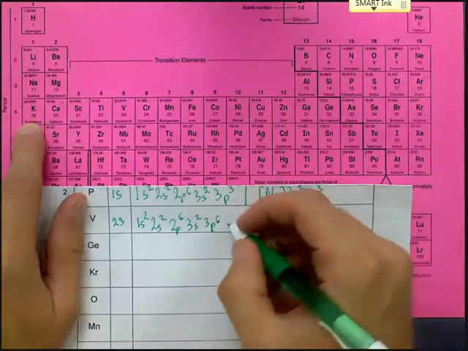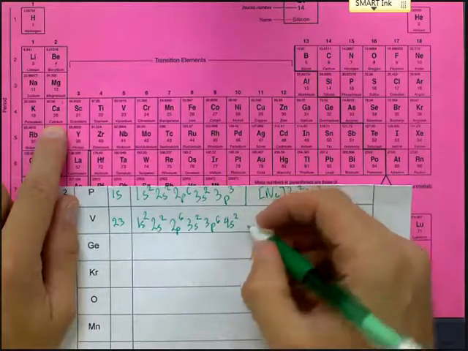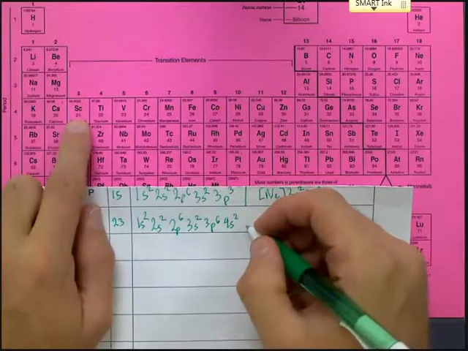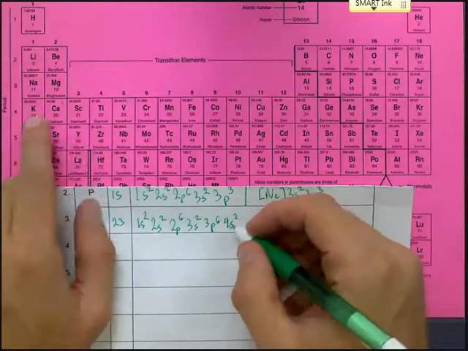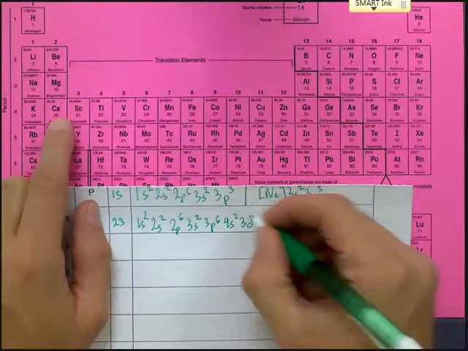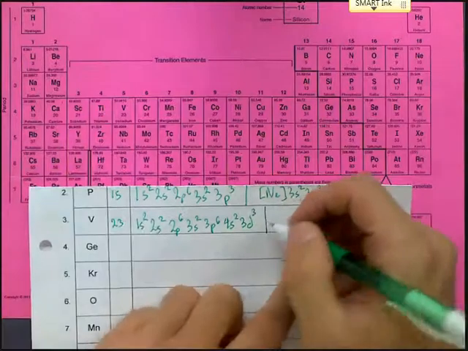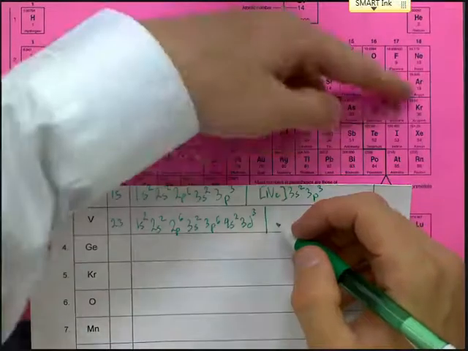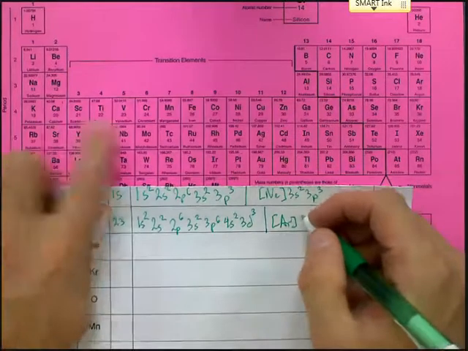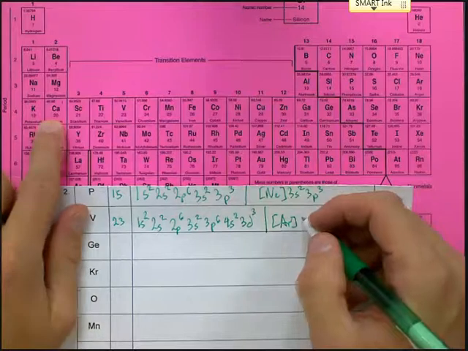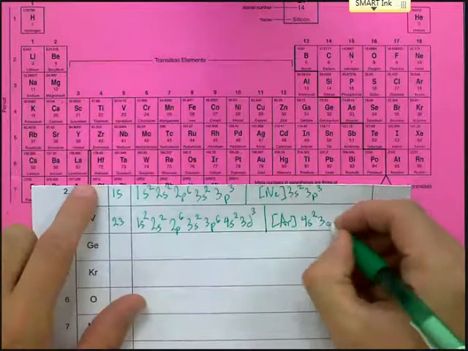Next, the 19th electron. We have potassium and calcium. Then, now here's the interesting part. This is the D block, but we're actually going to have to drop down one energy level, so from 4s to 3d. We go from 1, 2, 3. We do the noble gas configuration. We jump backwards until we hit argon. So this looks like argon plus 5 electrons. The first 2 go into the 4s, the next 3 into the 3d.